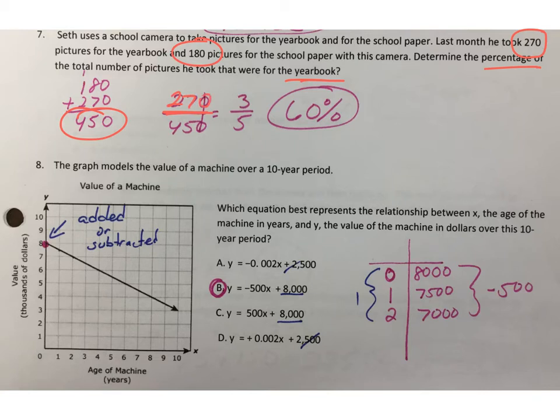Now what I did is I just simplified it and got this fraction. And this fraction I have memorized as that percent. But otherwise, you take that 270 out of 450, and that's going to equal your percent over 100. And you cross multiply and solve, and you will get a 60 right there.